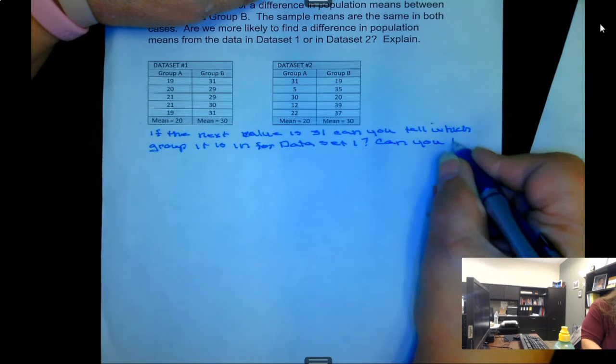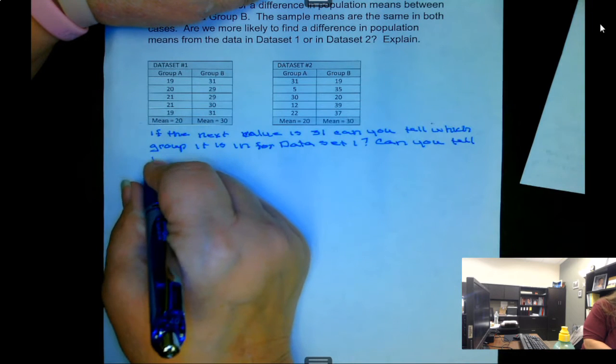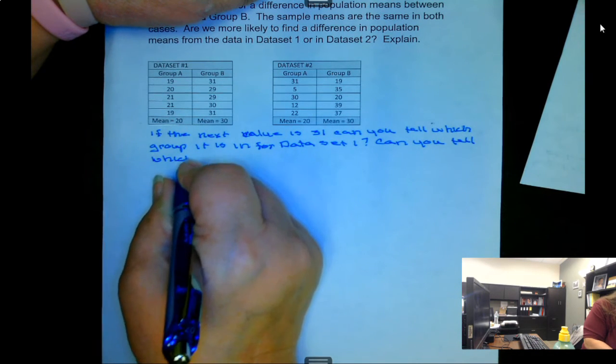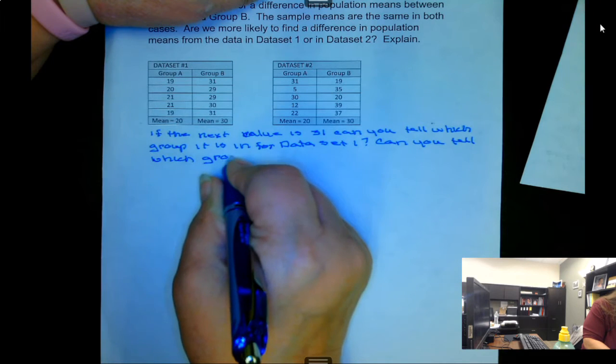Can you tell which group it is in for data set 2?